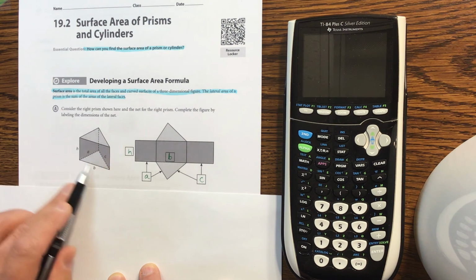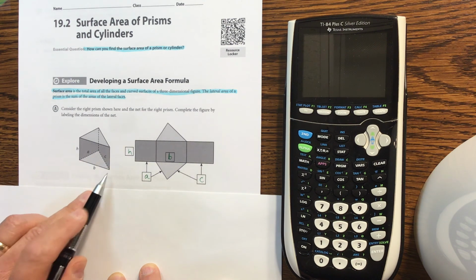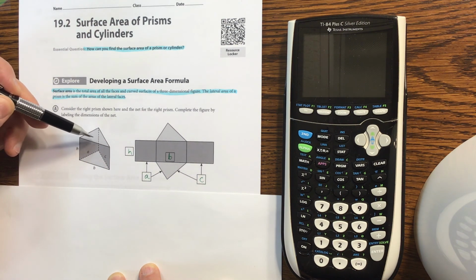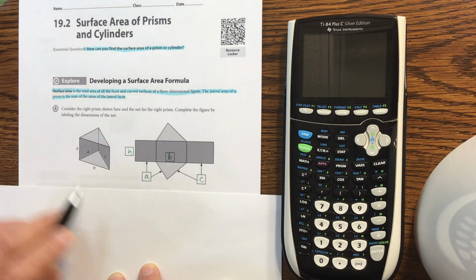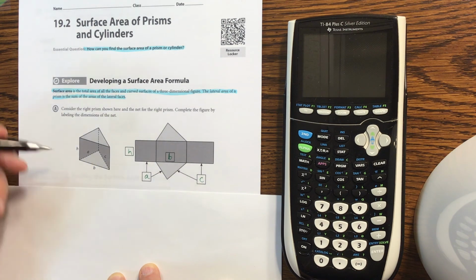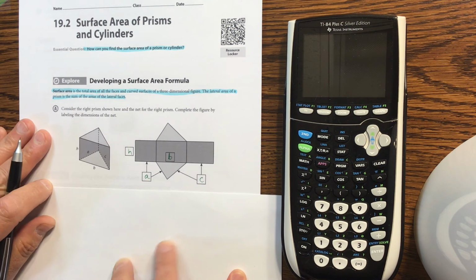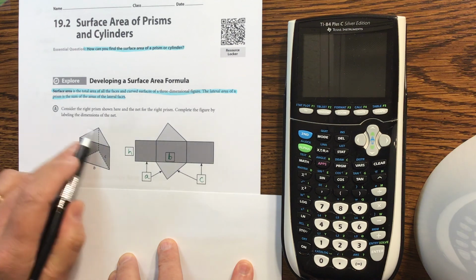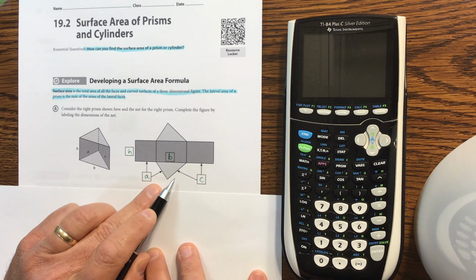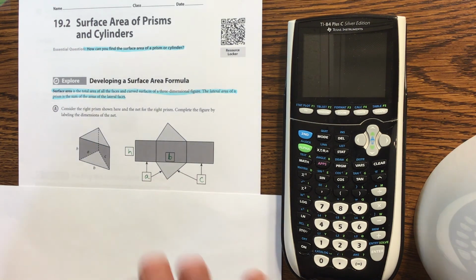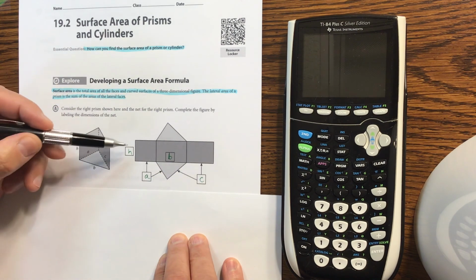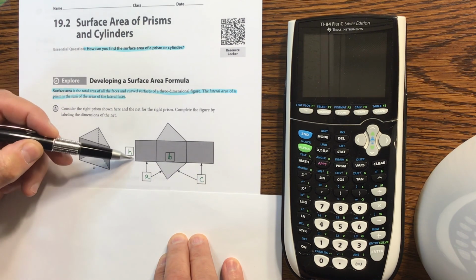So you can figure out the surface area in this example by just adding the area of the top, the area of the bottom, plus the area of the 3 sides. That's one way of doing it. Now what the book is going to do in this part is take this geometric shape and put it into a net. In other words, they're opening it up, identifying here the height.